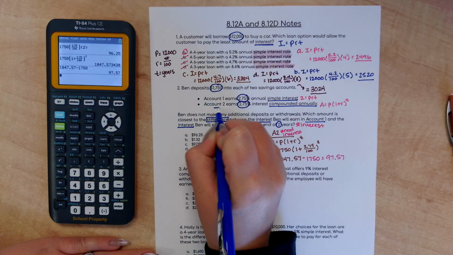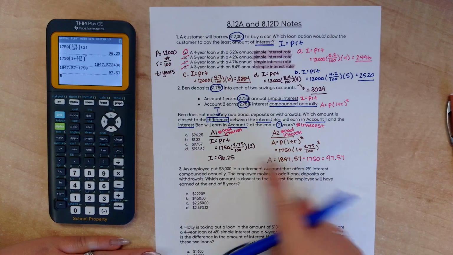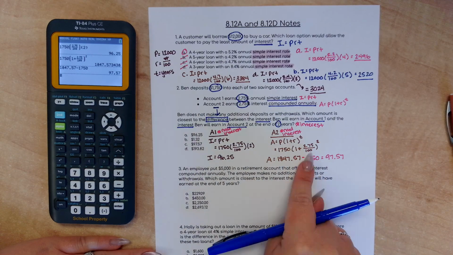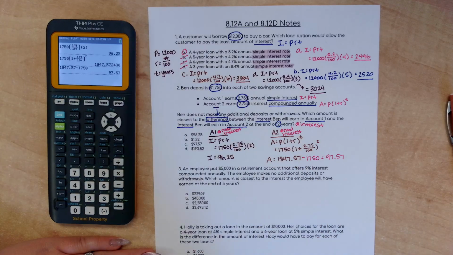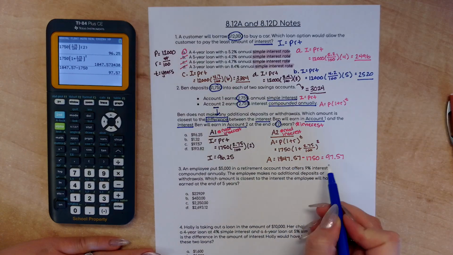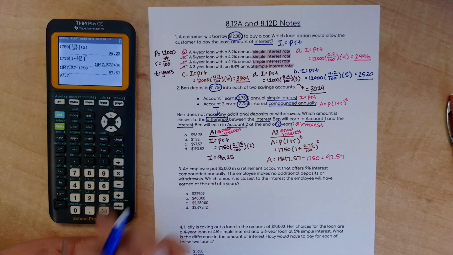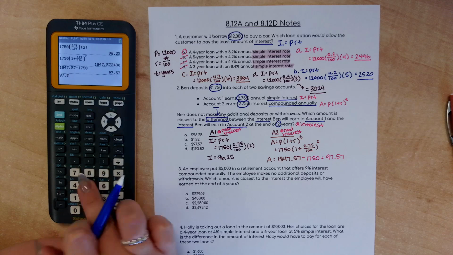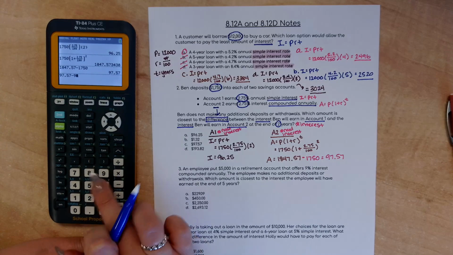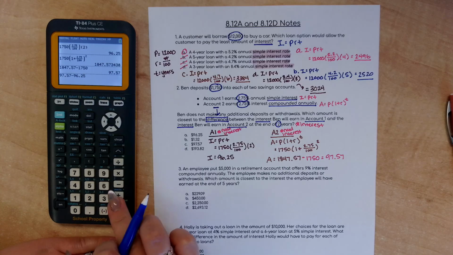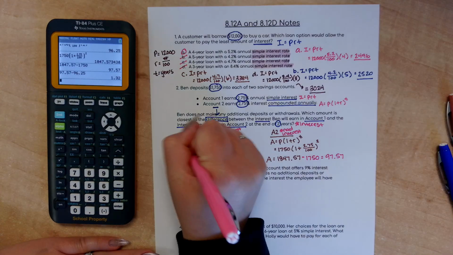Difference means subtract. So I want to know which account gives me the better amount and then by how much. So obviously you can tell you've got $97.57. I cannot type, y'all. And then I need to subtract $96.25 and I get $1.32, which is B.